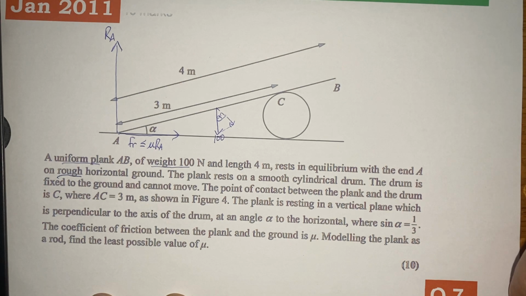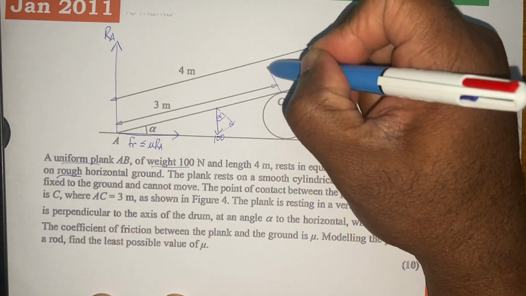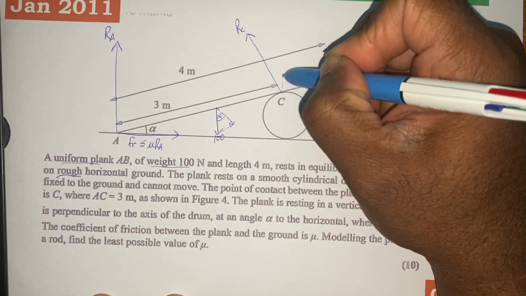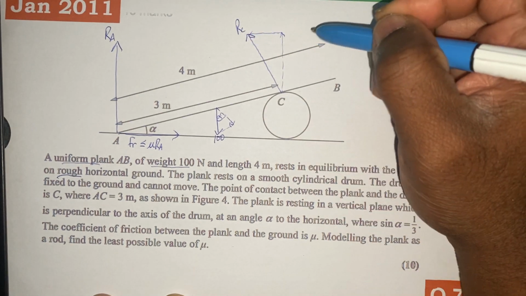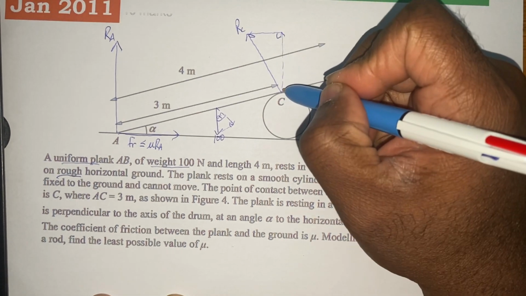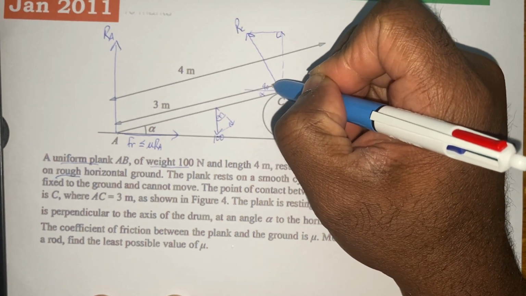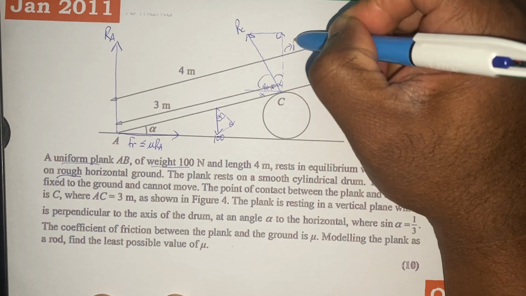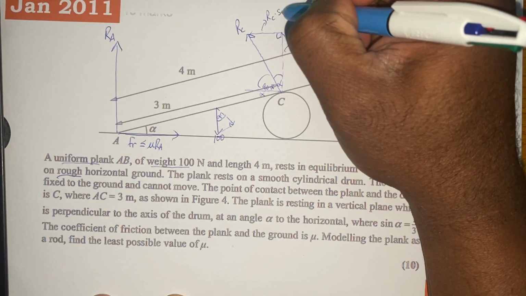We're also told that the ladder is resting against a drum, so we're going to have a normal contact force. I'm going to label that RC. I'm going to decompose RC, and so we're going to have a component that is parallel to the vertical axis and then parallel to the horizontal axis. So here, this bit right here will be alpha. That will be 90 minus alpha, and therefore here will also be alpha. So right here will be RC cos alpha, and then here will be RC sine alpha.